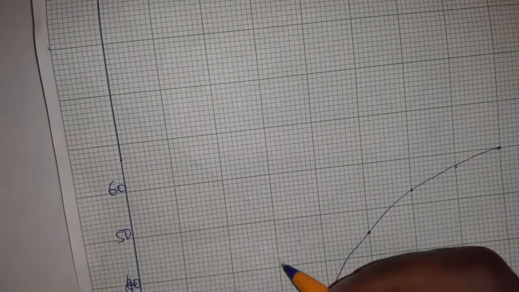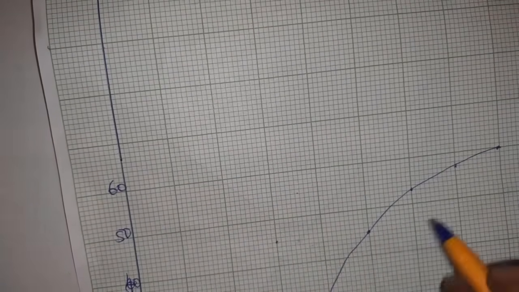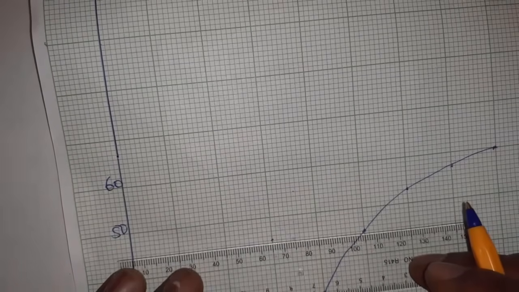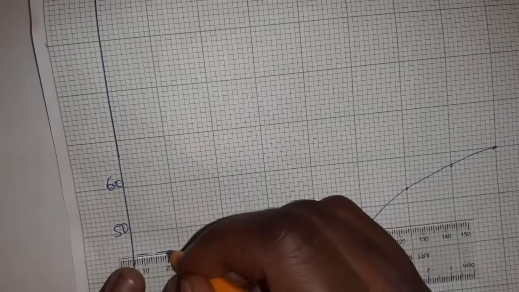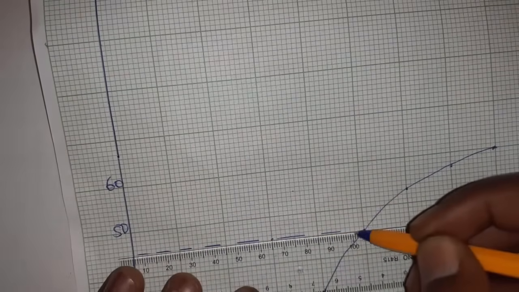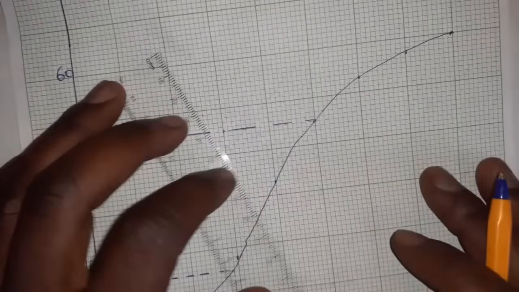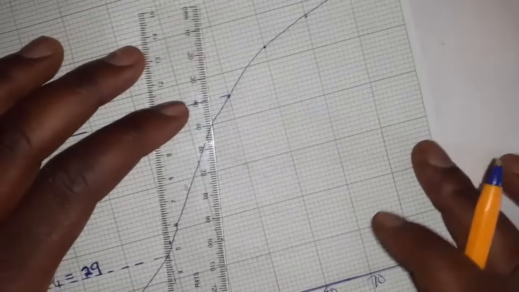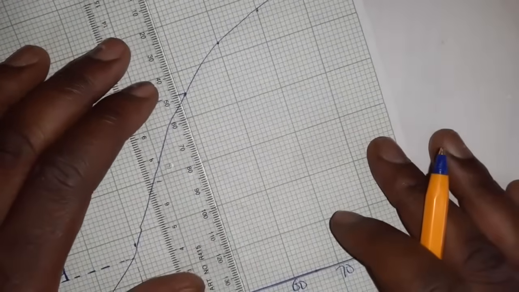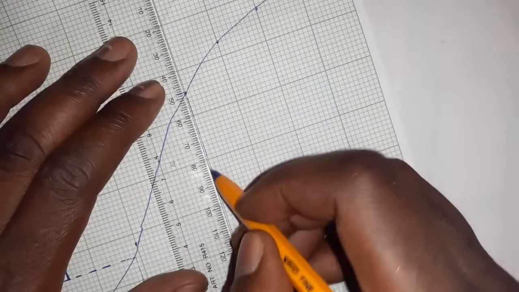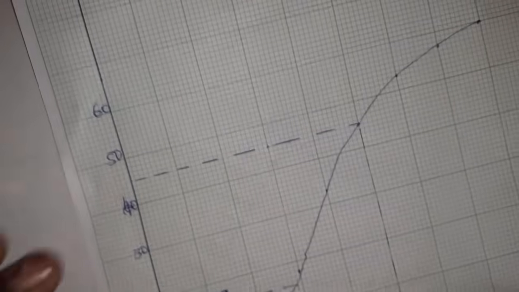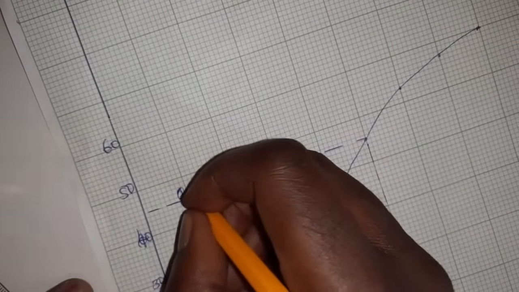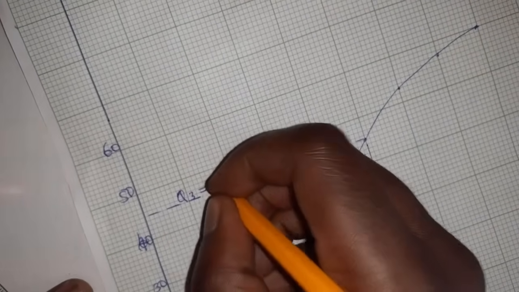Then we go to 45. 45 is in between 40 and the next, so we can say 1, 2, 3, 4, 5. So the same thing, we can do it also here. This one will go straight to this point. Again, when we get to this point, don't forget, we need to drop it down. As you have seen, this one will come straight on 50. So we're going to say Q3 is equal to 50.